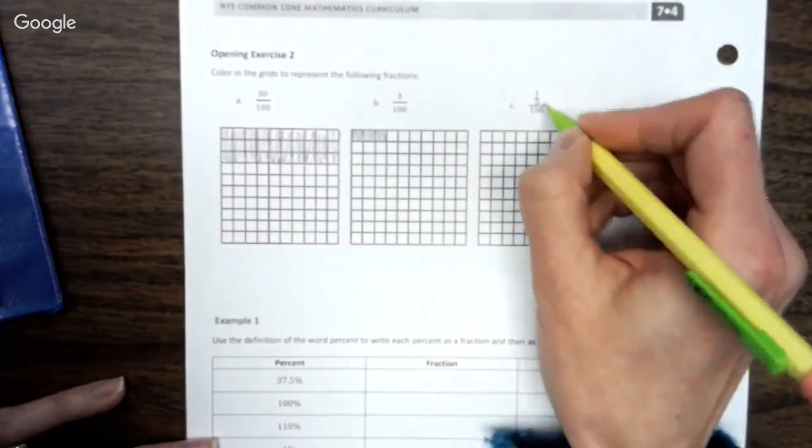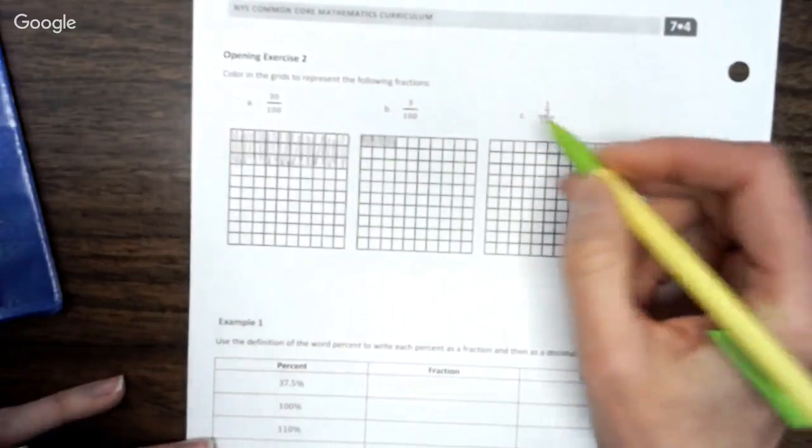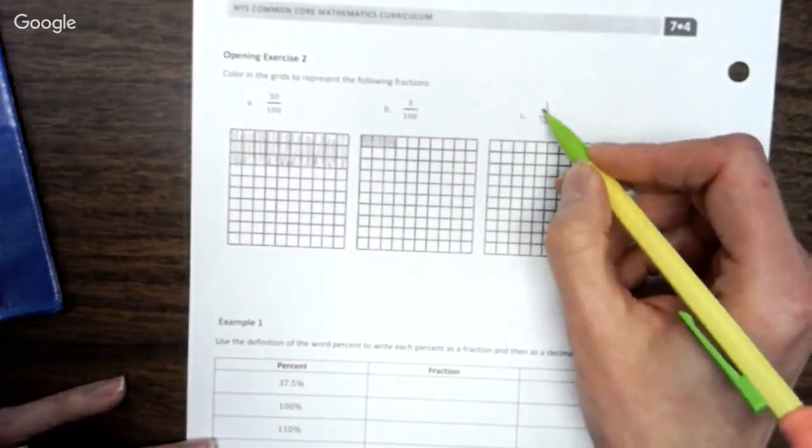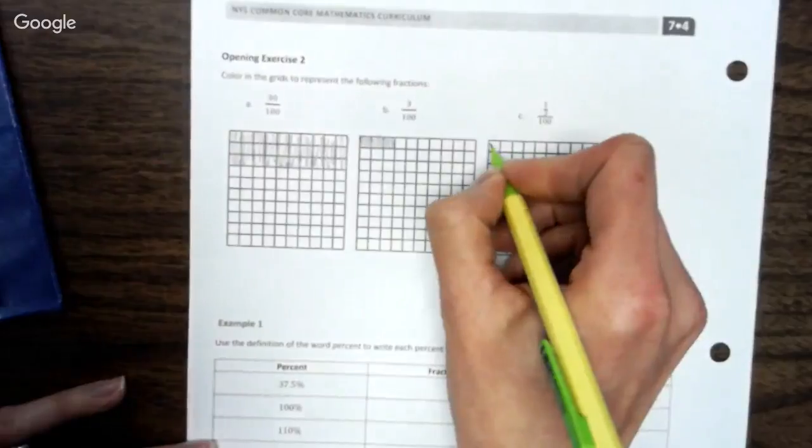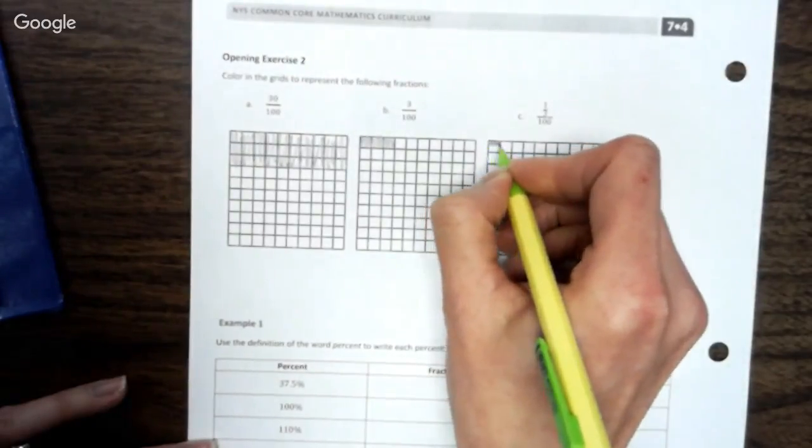Now, this is a third out of 100. That doesn't mean a third of the whole grid. That means a third of one box. So a third of one box would look like this.